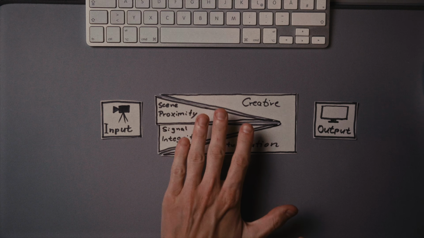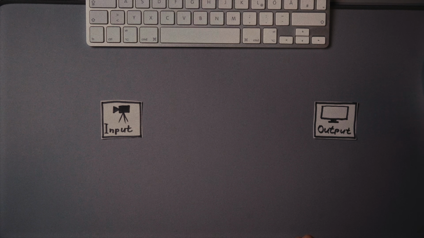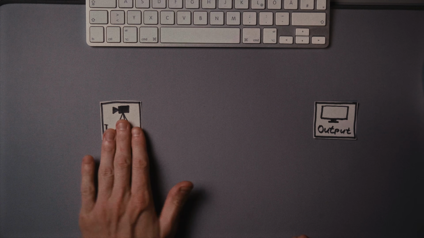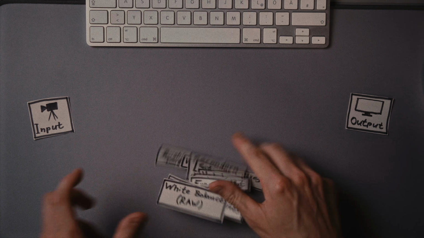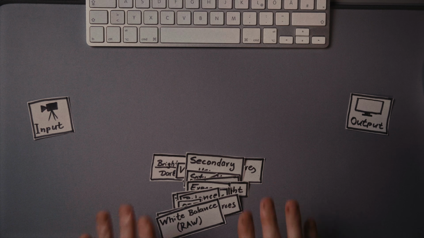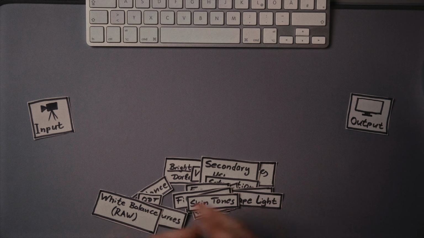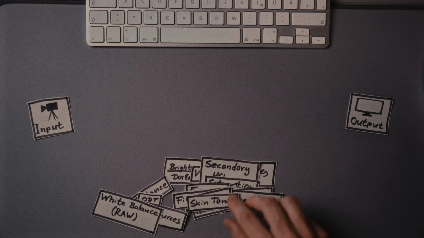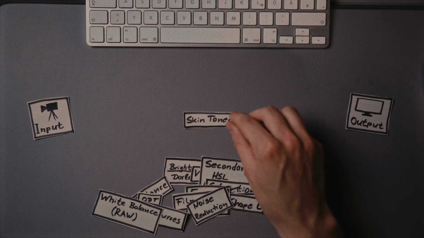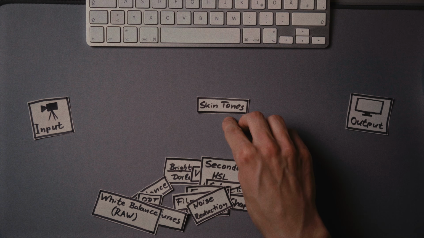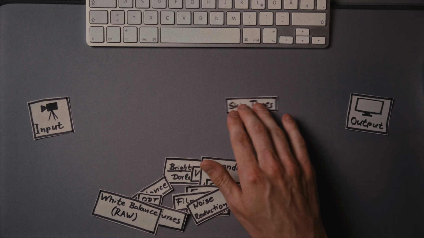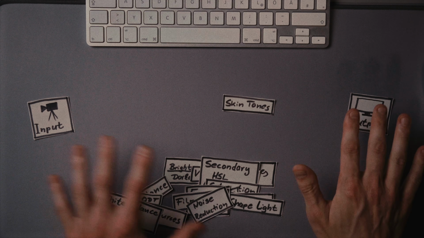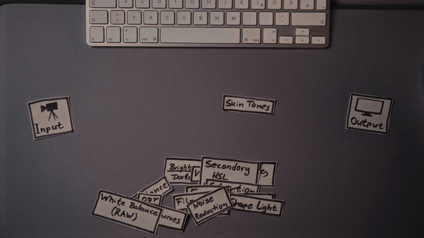So then, for one final time, let's get rid of the concepts. And I have my input on the left and my output on the right. In order to give you this blueprint, here are a couple of adjustments I do on pretty much every project. So then, let's randomly pick one and build a signal chain as we go. Skin tones adjustments. We just learned that skin tones adjustments are rather a trait of the look than anything else, so we can safely say that they come more towards the end of our signal chain or node tree.